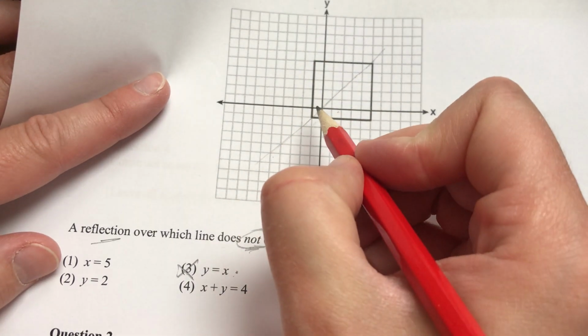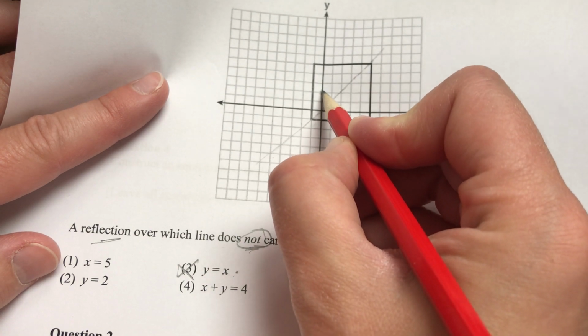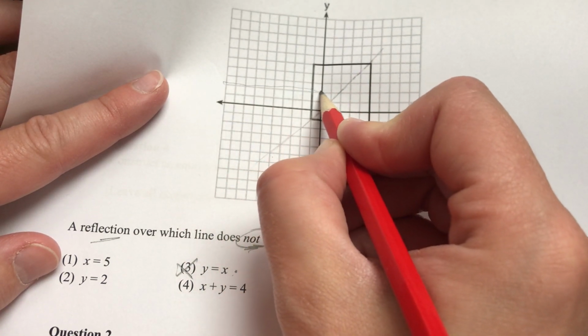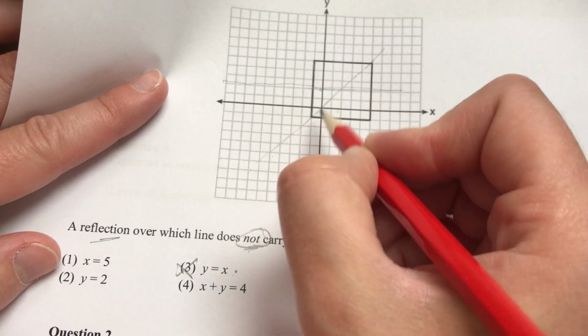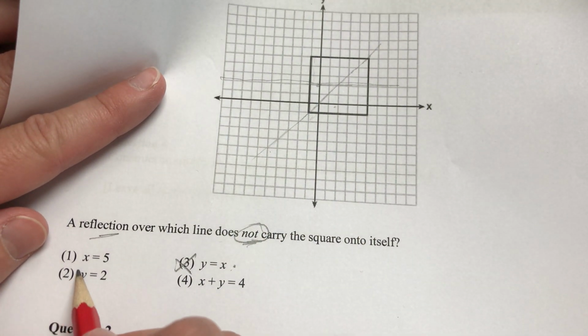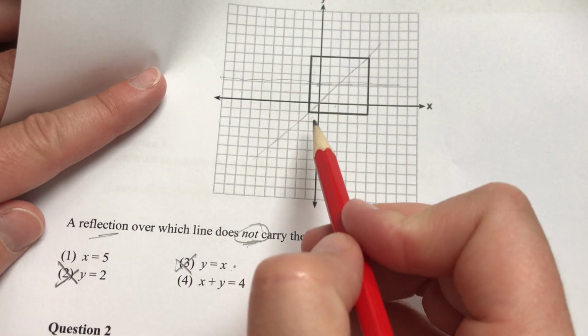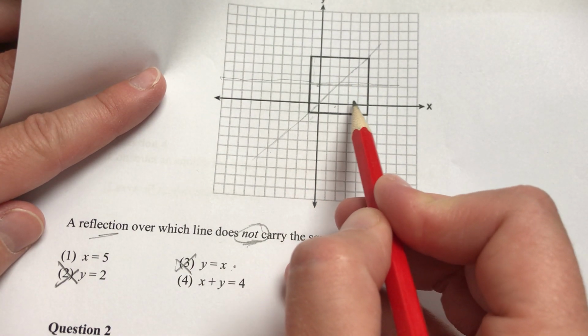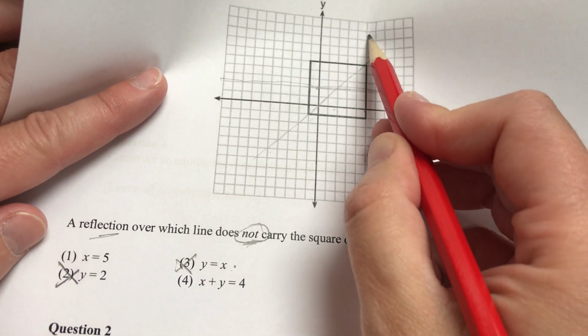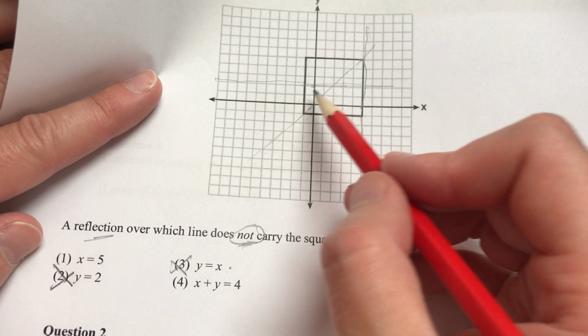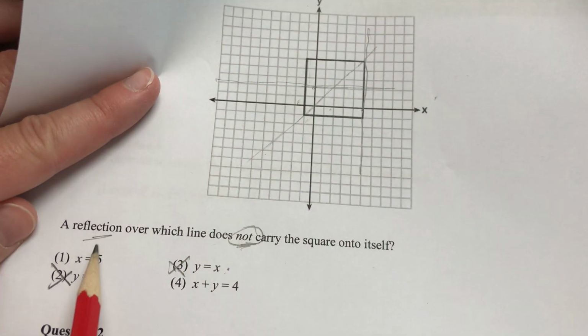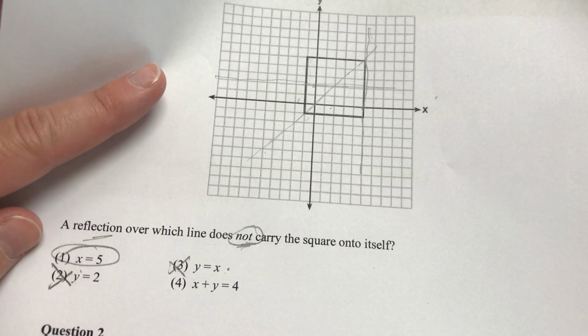Y equals 2. So you go to the y-axis, there's y equals 2, and it's going to cross through that. Okay, so again, symmetrically, it's even on top and bottom. That will definitely fold over that line, so it's not that one. And then x equals 5: 1, 2, 3, 4, 5. This one is on the edge of a square. It's not going to fold onto itself. It's going to fold all the way over there. So x equals 5 is the correct answer for this.